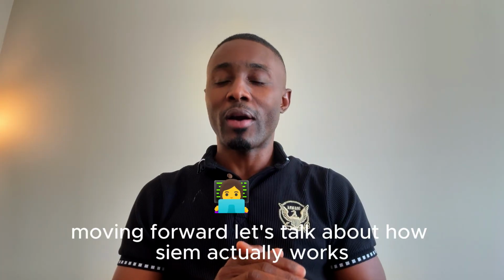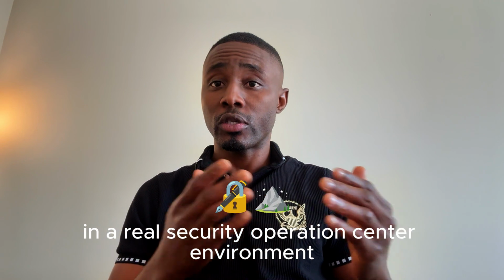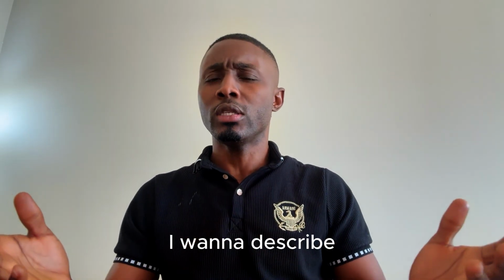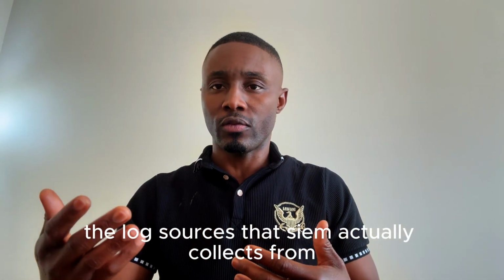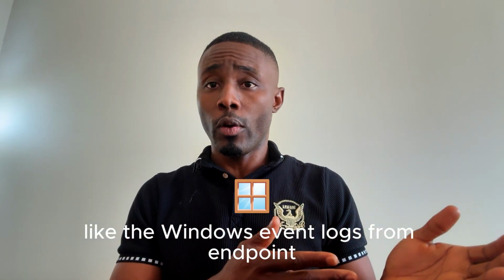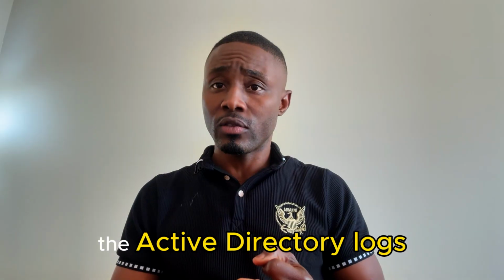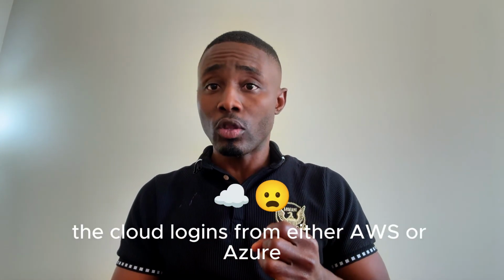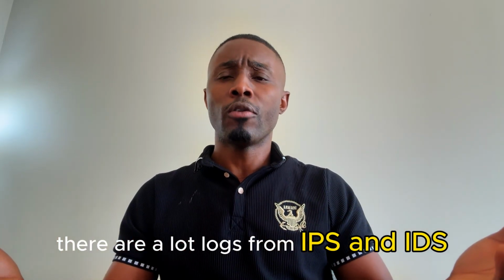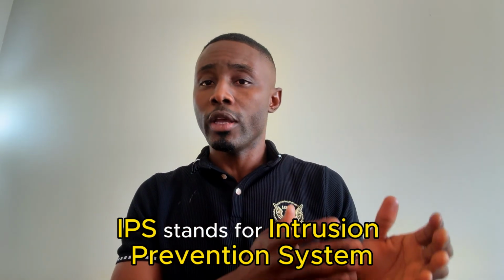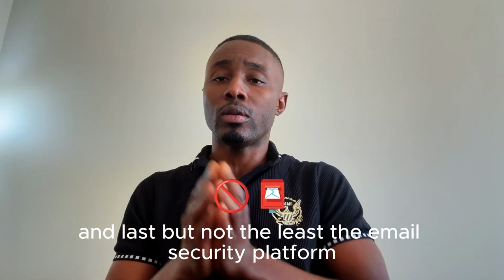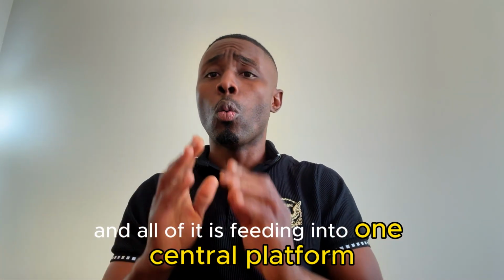Moving forward, let's talk about how SIEM actually works in a real security operations center environment. If you're already in the field or you're starting to go into SOC roles, this is for you. I want to describe the log sources that SIEM collects from. SIEM is pulling logs from everywhere, like the Windows event logs from endpoints, the firewall logs showing network traffic, the Active Directory logs that track both logins and privilege changes, the cloud logs from either AWS or Azure, and the alert logs from IPS and IDS. IPS stands for Intrusion Prevention System, while IDS stands for Intrusion Detection System. And last but not least, the email security platform. All of it is feeding into one central platform.